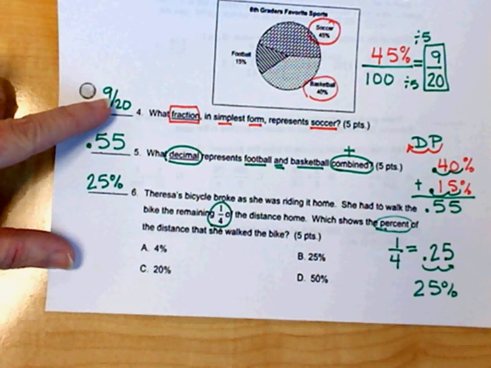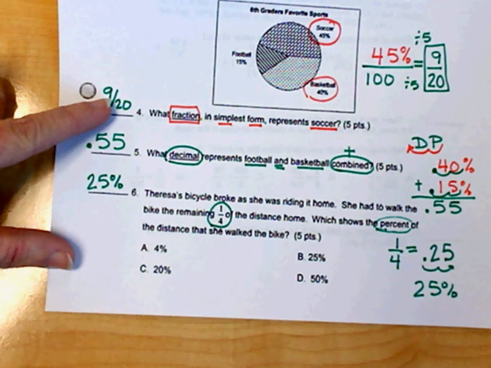In the next video, we'll look at the next page of problems. Please make sure you have completed them before you check your review.